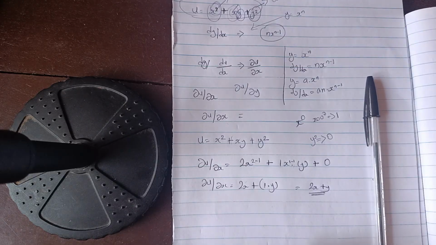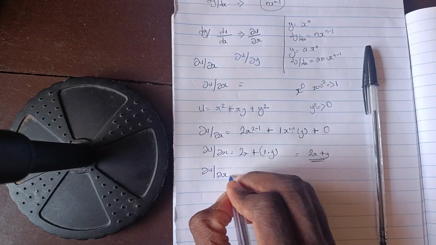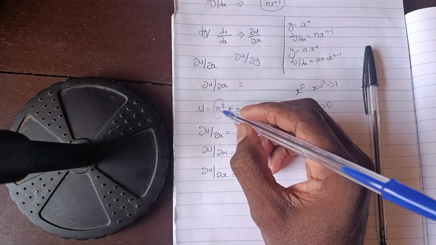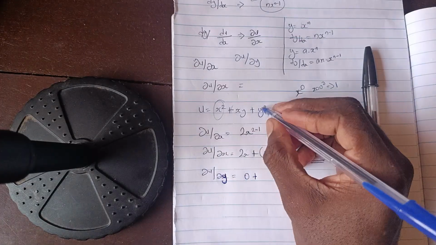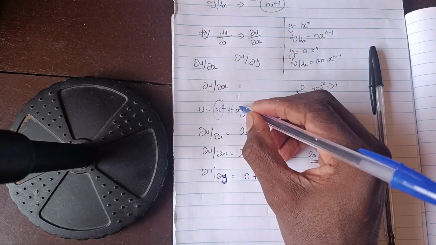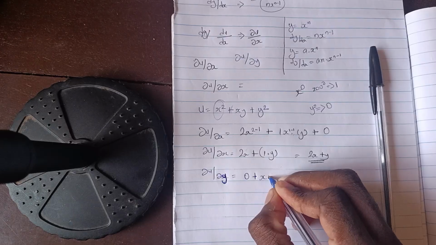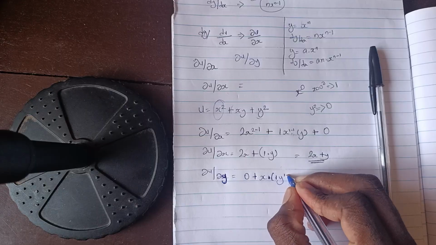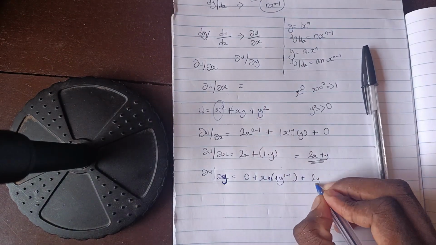So now let's differentiate in respect to y. We have du over dy. Now we're differentiating in respect to y, so this x squared changes to 0. This is y, not x. Because we're differentiating in respect to y, x squared becomes a constant and changes to 0, plus. Now we're not differentiating for x anymore, we're differentiating for y. Then we say x times, in brackets, 1 times y to the 1 minus 1, close brackets. Then we have plus y squared, that is 2y to the 2 minus 1.